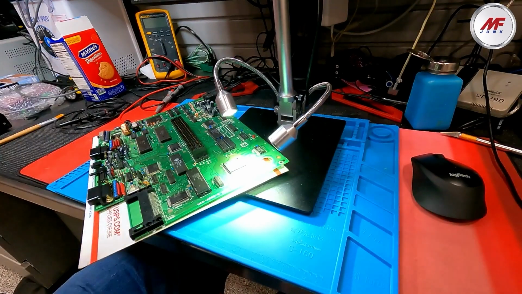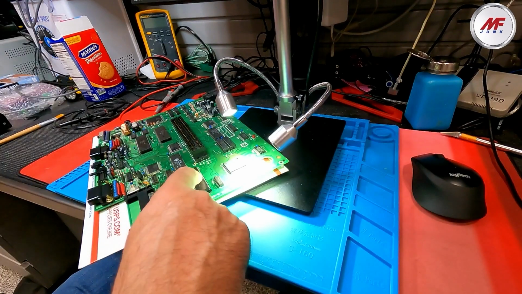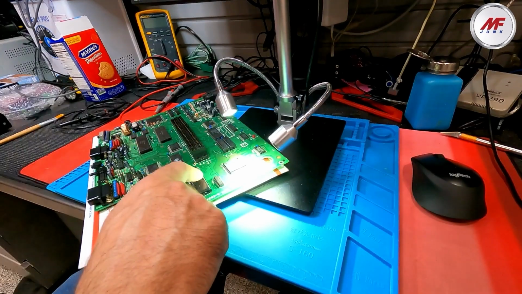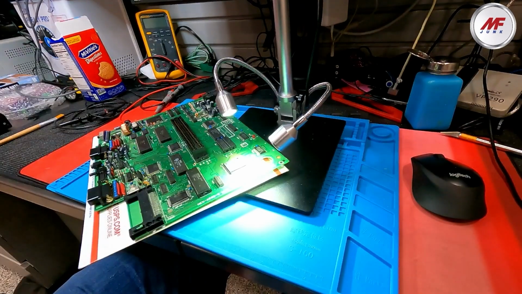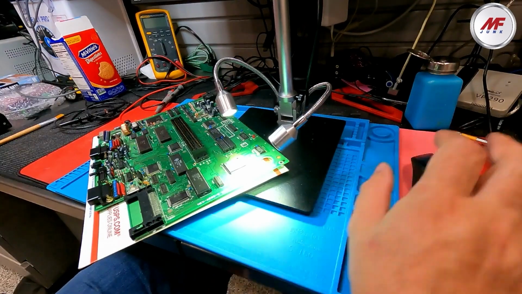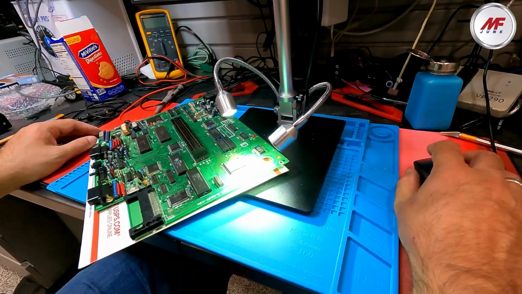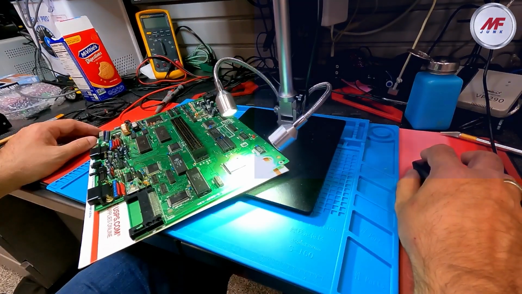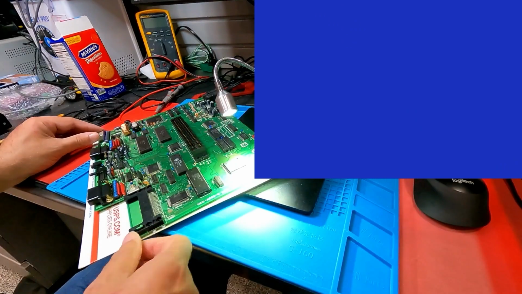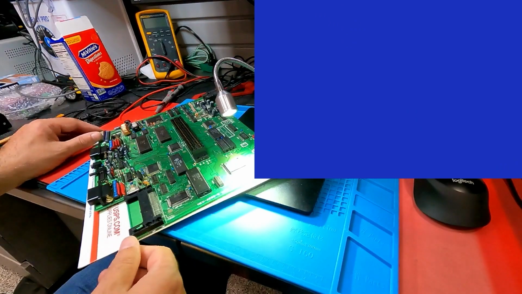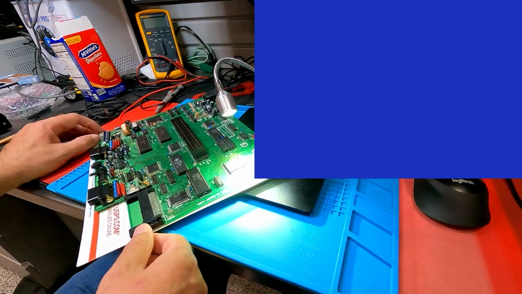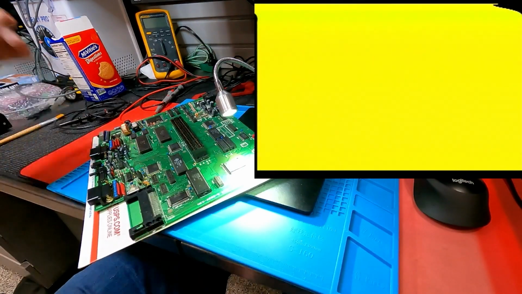So this is what I did. I went and found the original AES chip that I took out of this, which is the original AES BIOS, and I put it back in. When I put it back in, it helped me solidify what might be wrong with this. I guess I could have done this before, but watch this. Yellow screen.